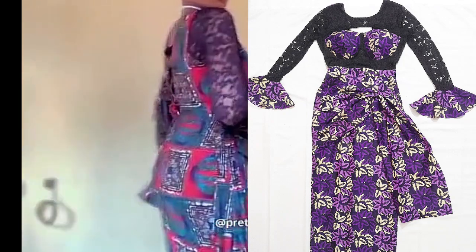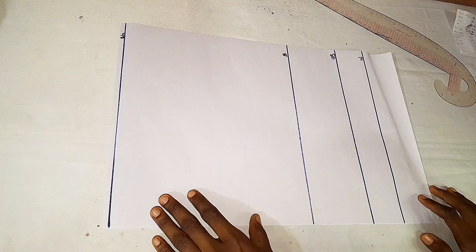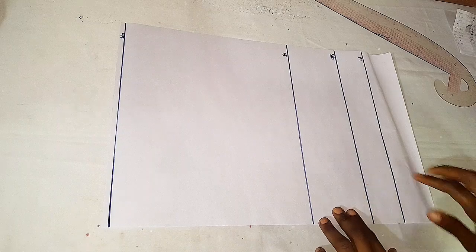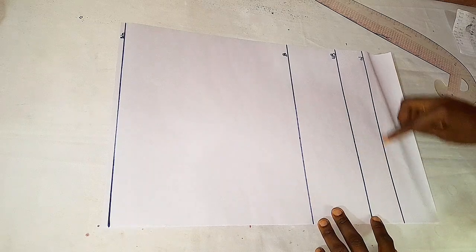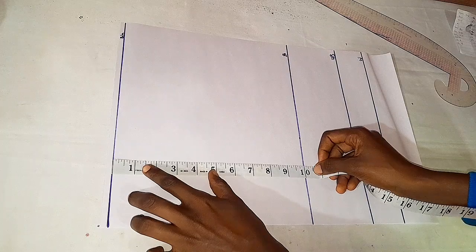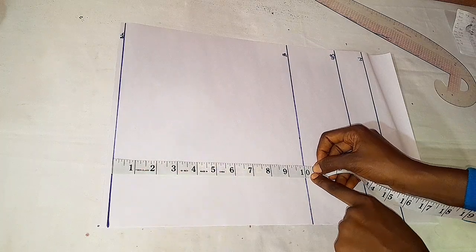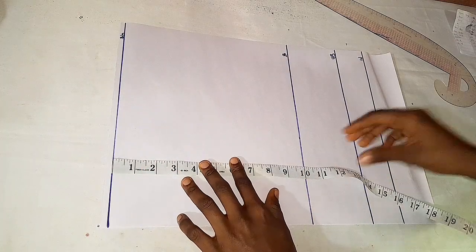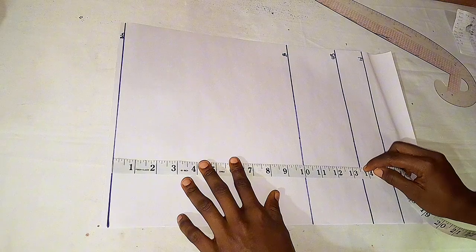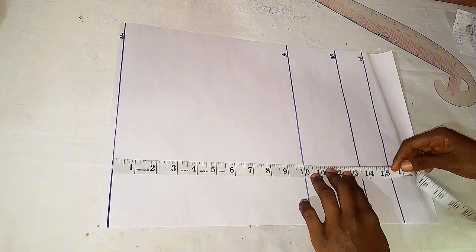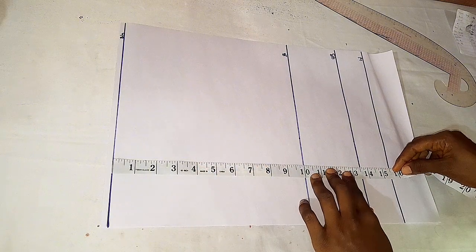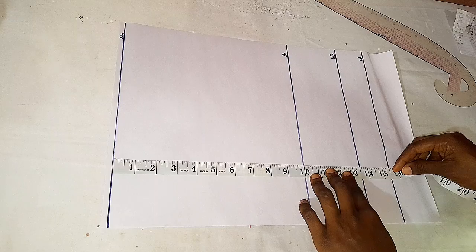So guys, let's get started. So here on my pattern paper is her shoulder line, her bust line, and her waistline. From her shoulder line to her bust point is 10 inches. To her underbust is 13.5 inches. Down to her waistline, or her half length, is 15.5 inches.